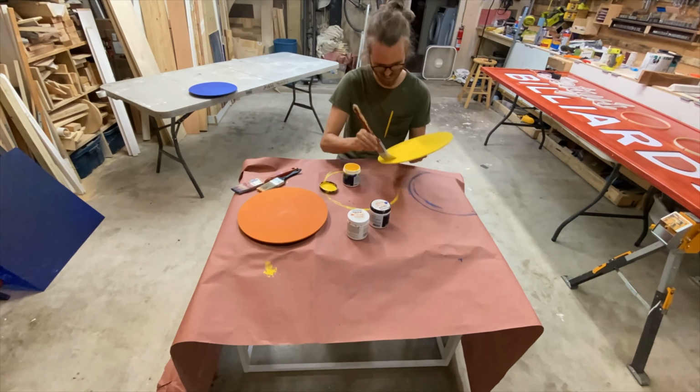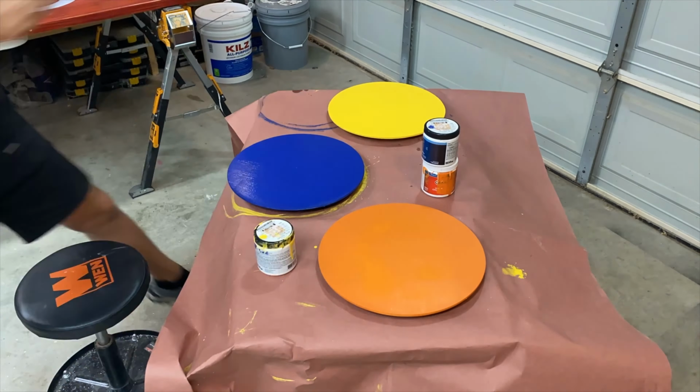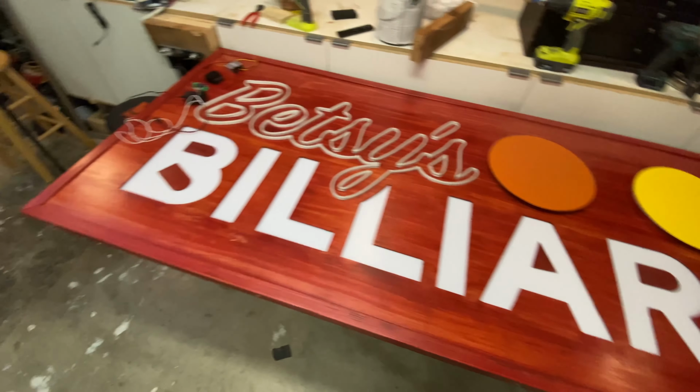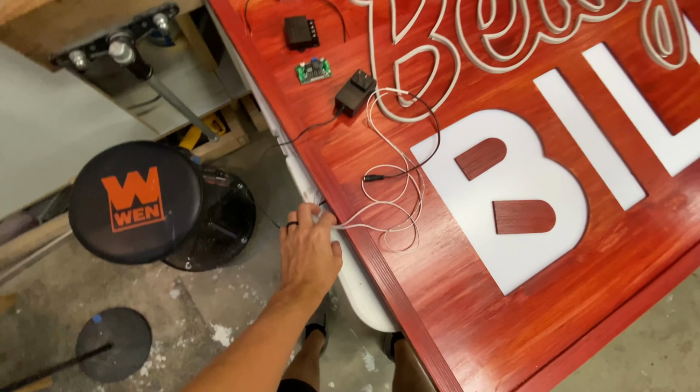I added another coat of paint to the front of the billiard balls before I went to bed, and another one in the morning. Alright, so we are down to our final steps on the sign. I have it mostly built. There's just a few things left to do. I still need to finish up the wiring.